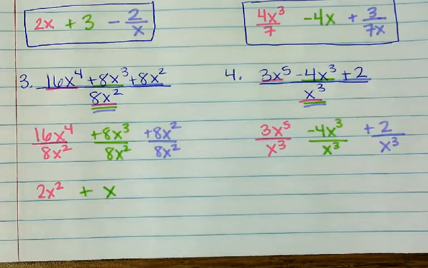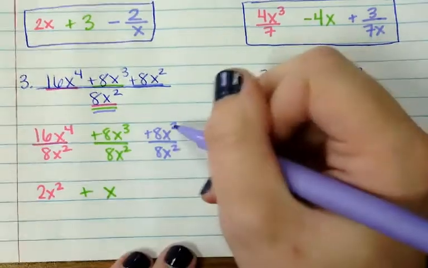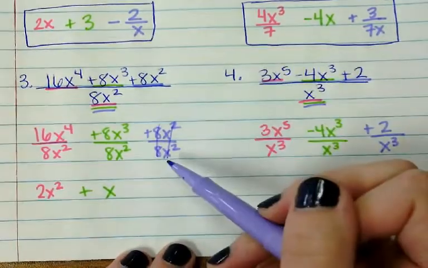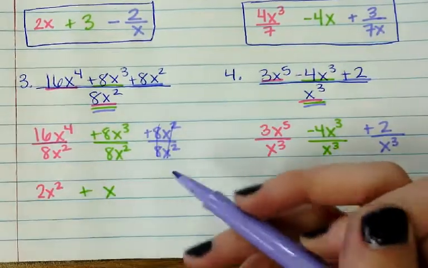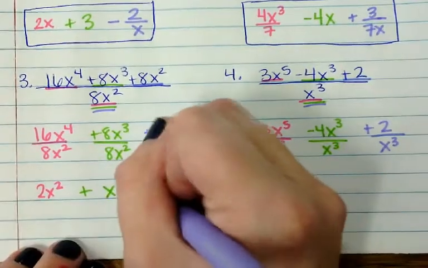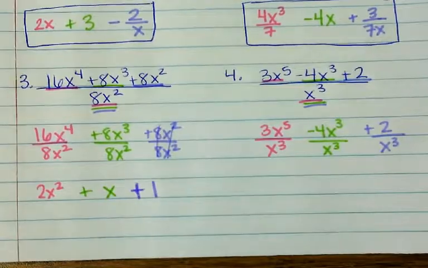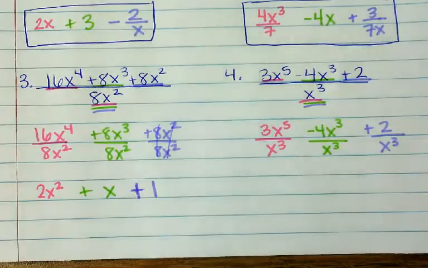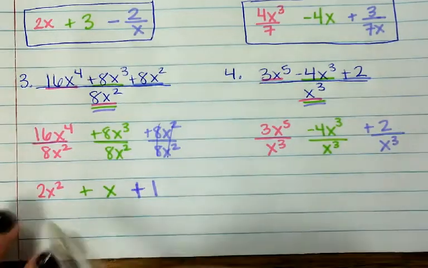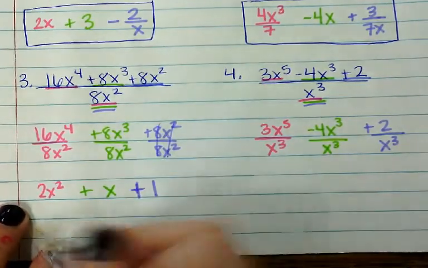Yes, these all cancel out. We're not going to be left with 0. We're going to be left with 1, right? Because anything over itself is just 1. So our final answer is 2x squared plus 8x plus x, 2x squared plus x plus 1.